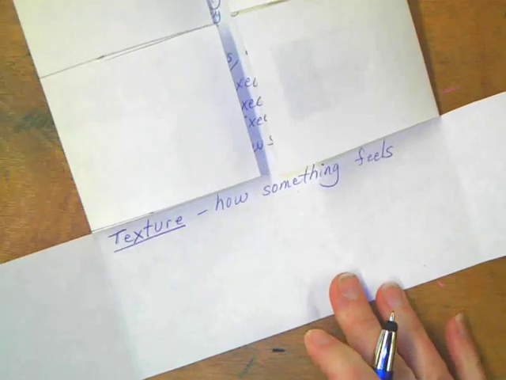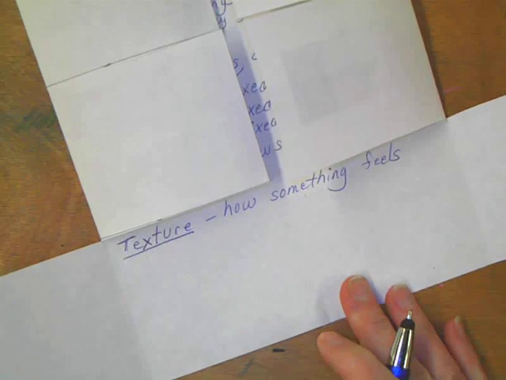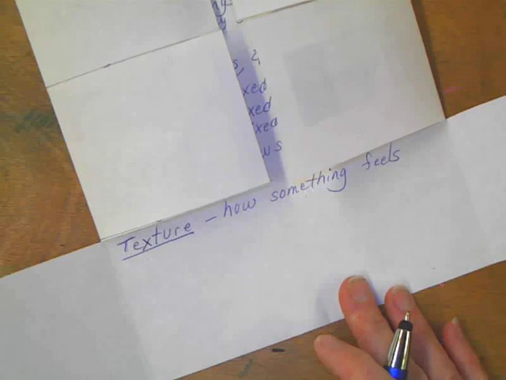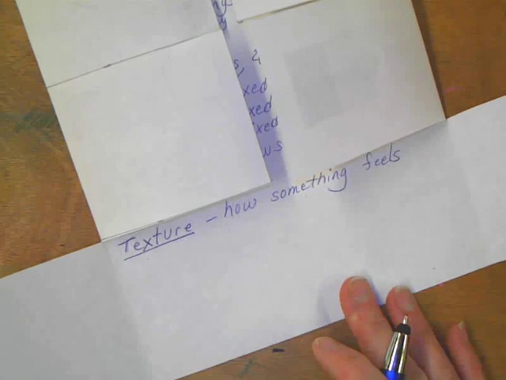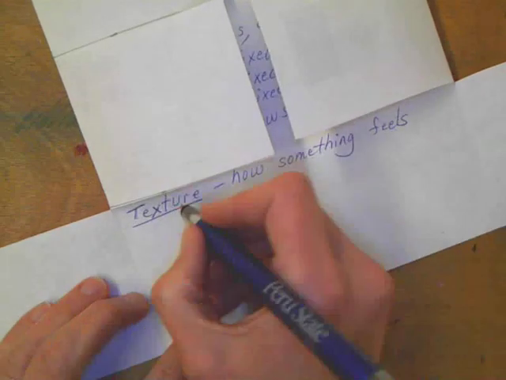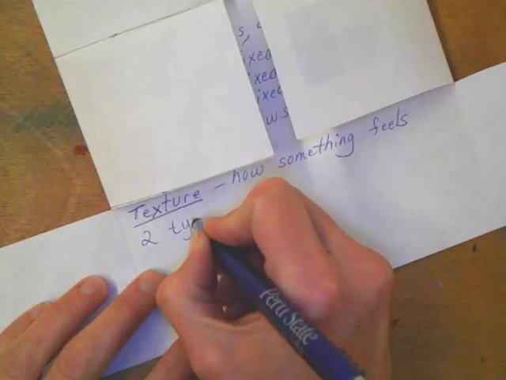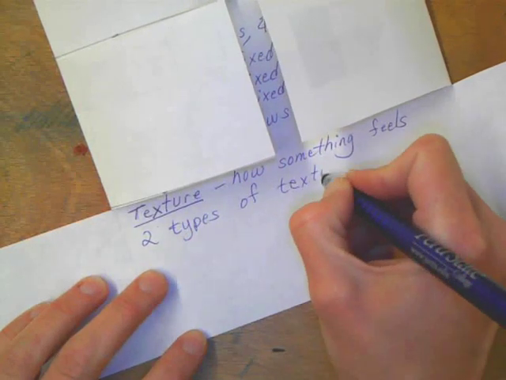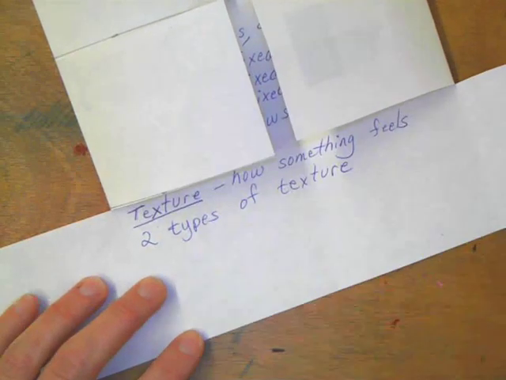How something feels. When you touch it, how does it feel? Does it feel rough? Does it feel smooth? Does it feel slimy? Does it feel scaly? Does it feel bumpy? What is the texture like? How does it feel? There's two types of texture that we're going to go into. Two types of texture.